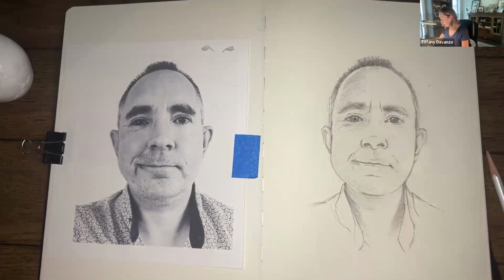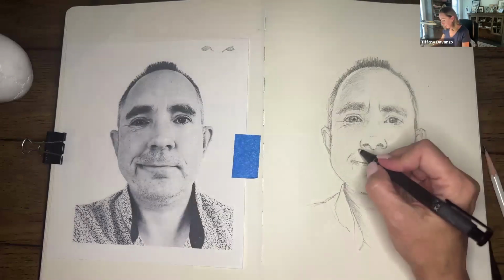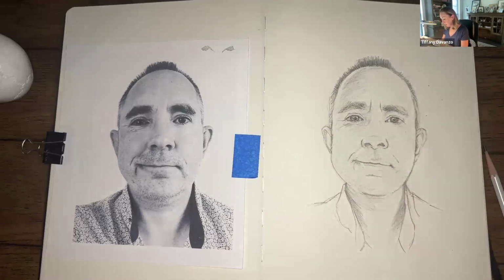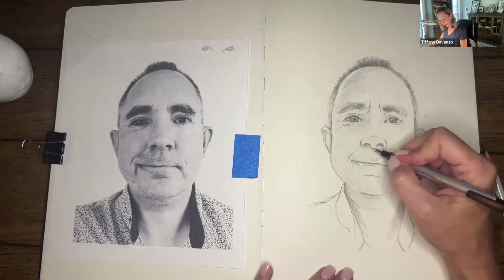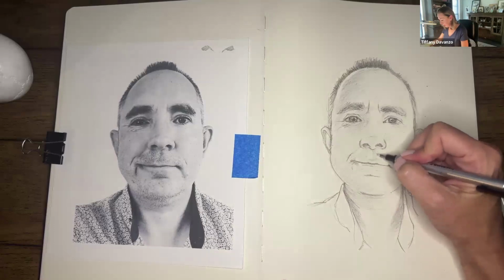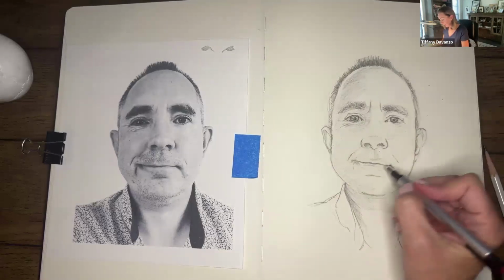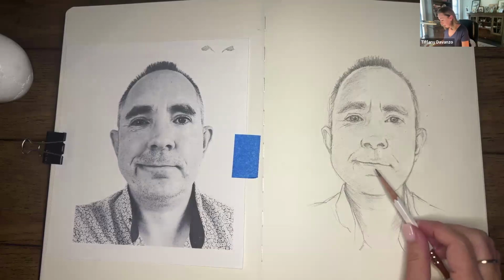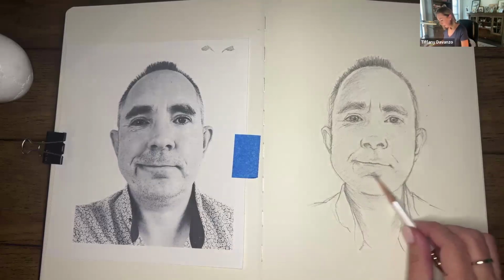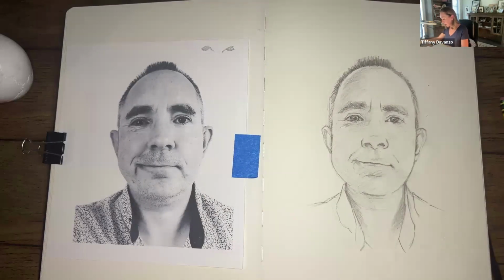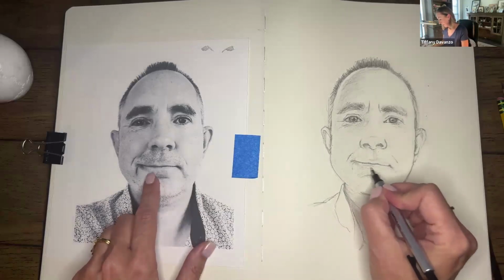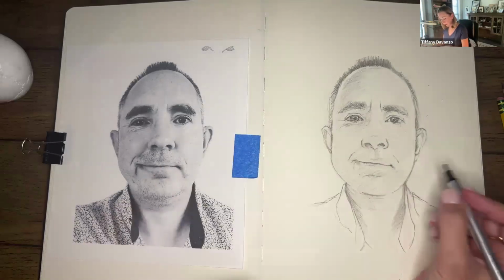Okay, so taking my eraser, I'm just going to erase out a few areas. I just use an eraser, and if that's not working for me, I switch to another one until I get the effect I'm looking for. And I'm going to shade around his chin a little bit darker, just so I can go in and erase out that little area under his bottom lip.